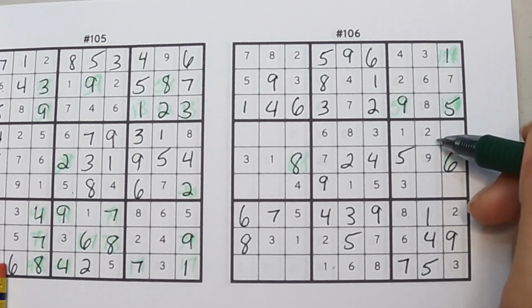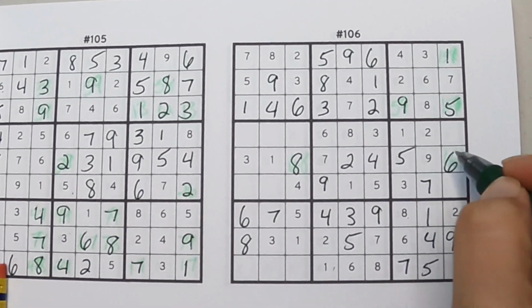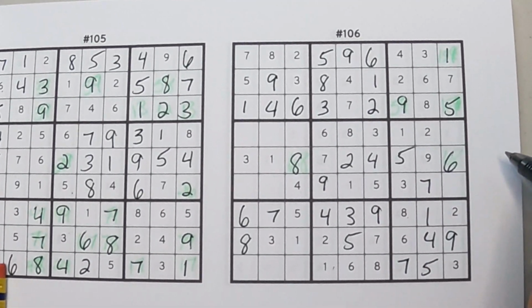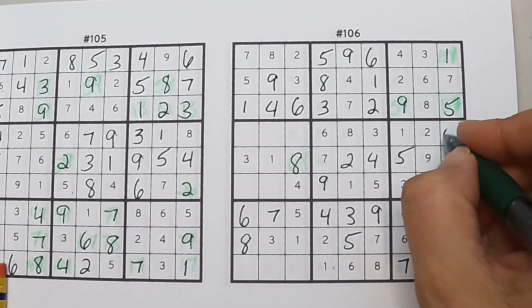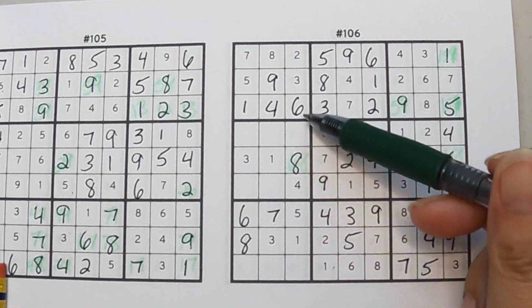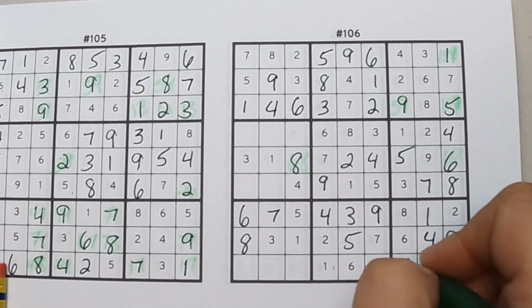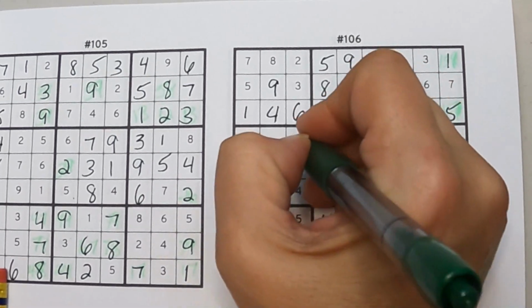For this column, we've got 1, 2, 3, 4, 5, 6. We're missing a 7. And for this box, we're missing 4 and 8. We've got an 8 here, so 4, 8. For this column, we're missing 7 and 9. We've got a 7 here, so 9, 7.